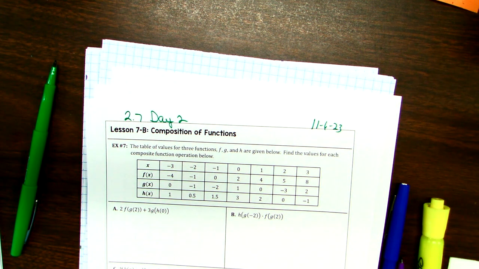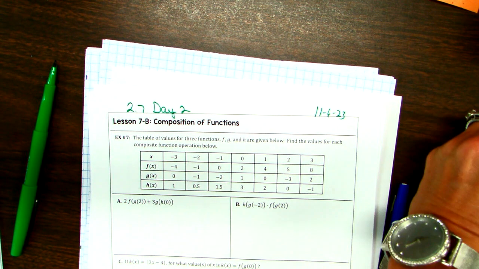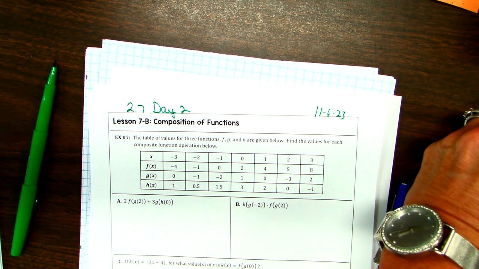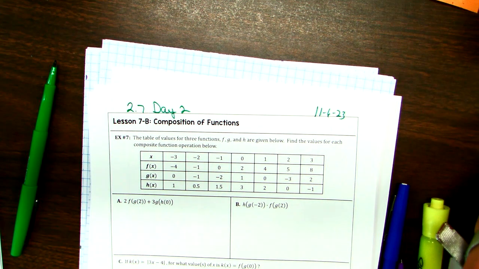Staples in my back pocket. Why is staples in my back pocket? I mean, the things I find in my laundry.